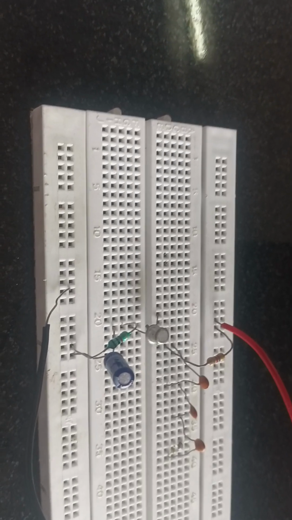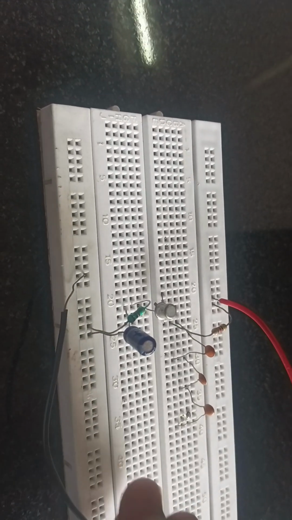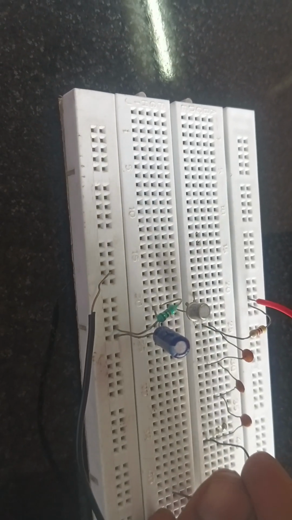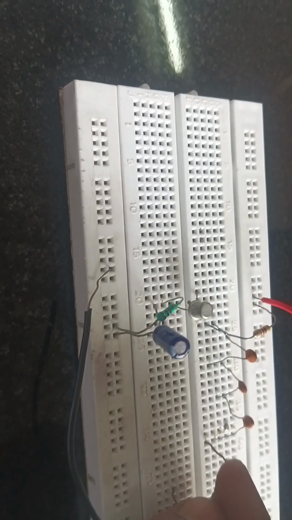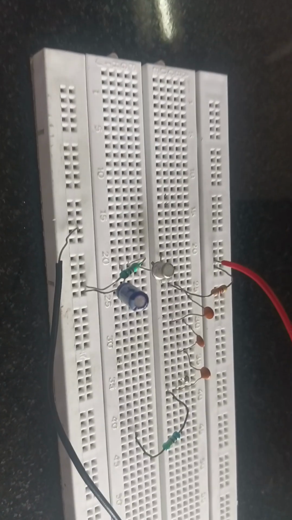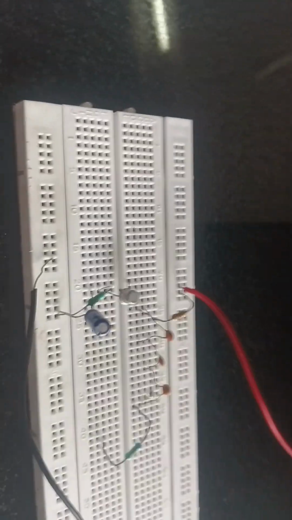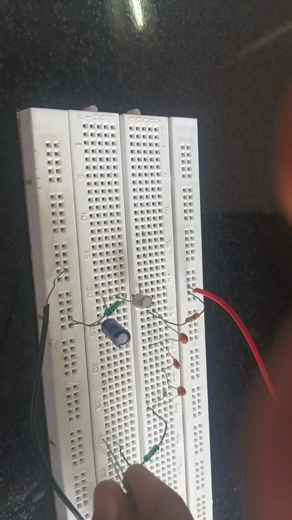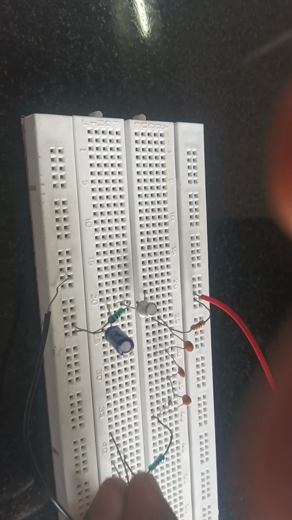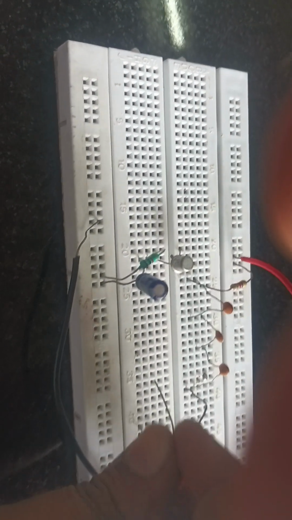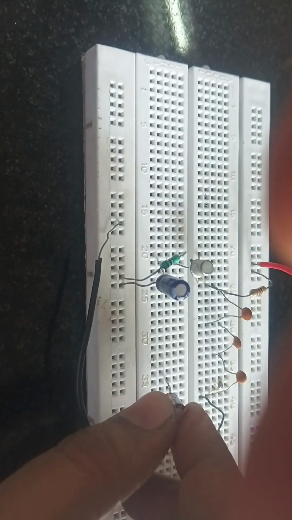I'm going to connect a 6.5 resistor to any other hole here, and I'm going to connect 1 microfarad, with the positive of the 1 microfarad kept in any one of the 5 holes here, and the negative to any other hole.